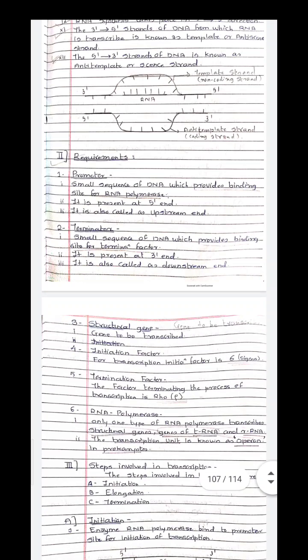Then about the structural genes, these structural genes are the ones that are transcribed. Then the fourth factor is the initiation factor. So in transcription the sigma is the initiation factor and the rho is the termination factor.